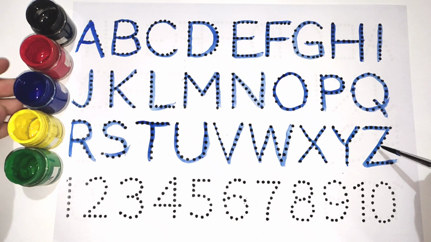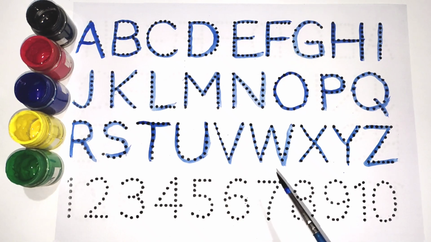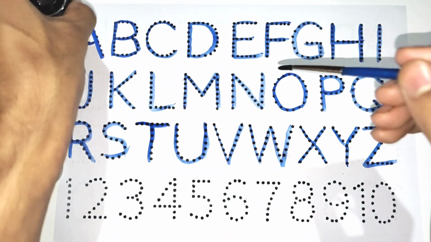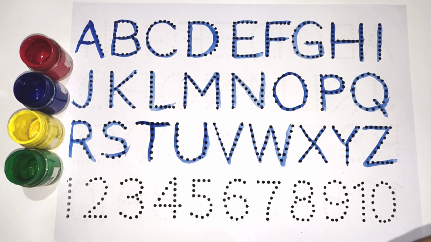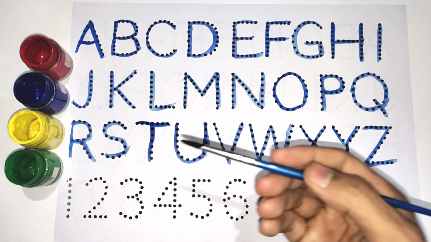Kids, the next one is numbers. Now we use the color of black. Kids, now we draw numbers. First we draw the number of 1.